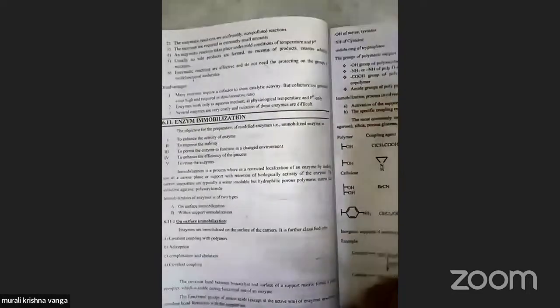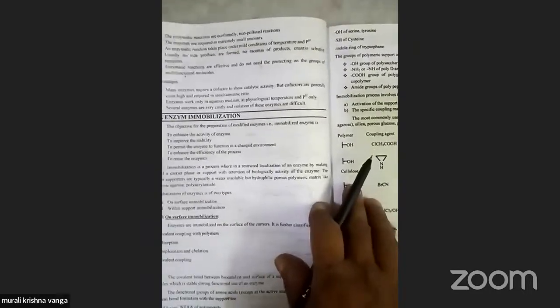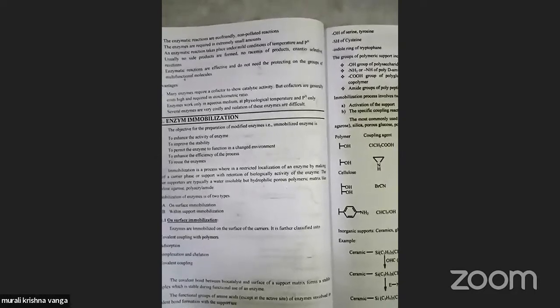Next, enzyme immobilization. The object of preparing a modified enzyme, that is, an immobilized enzyme, is to enhance the activity of the enzyme, to improve its stability, to permit the enzyme to function in a changed environment, to enhance the efficiency of the process, and to reduce the enzyme cost. These are the enzyme immobilizations.